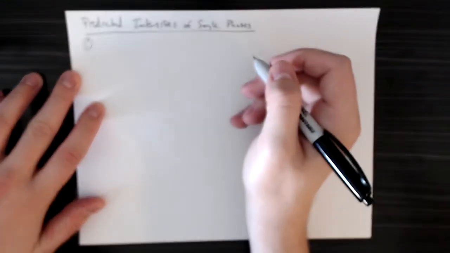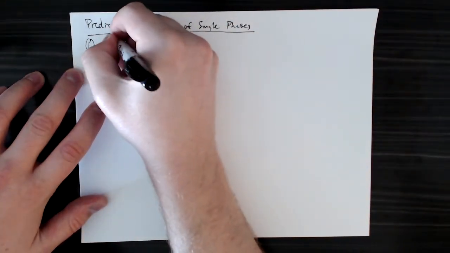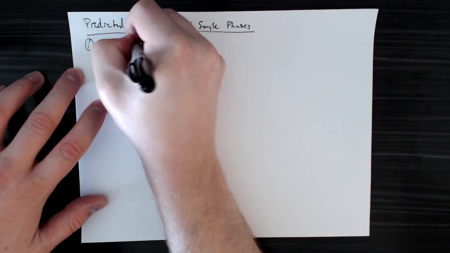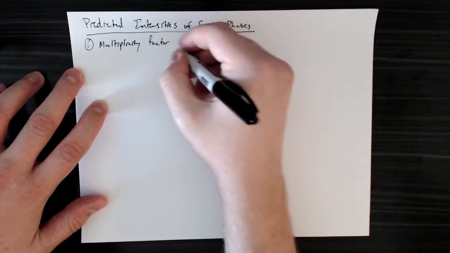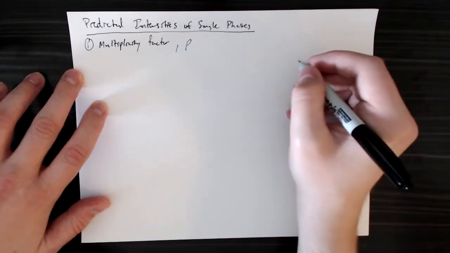Along with structure factor, we have multiplicity. This is the multiplicity factor, and we give this a lowercase p.